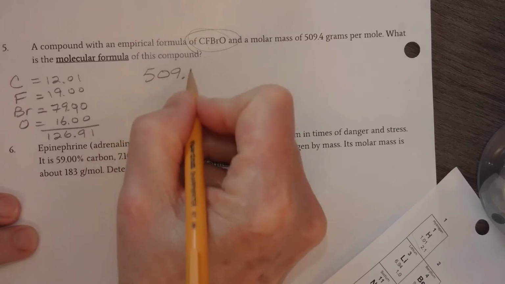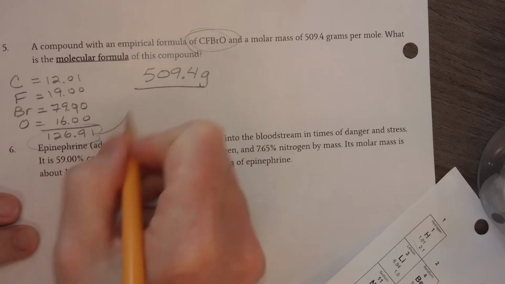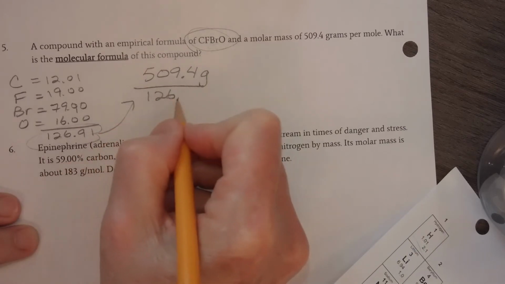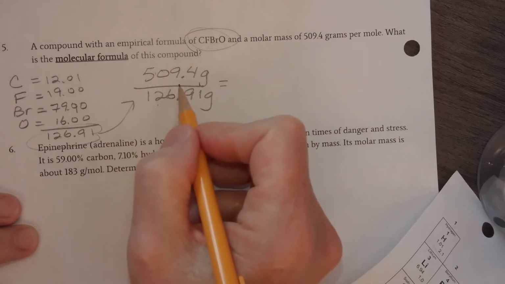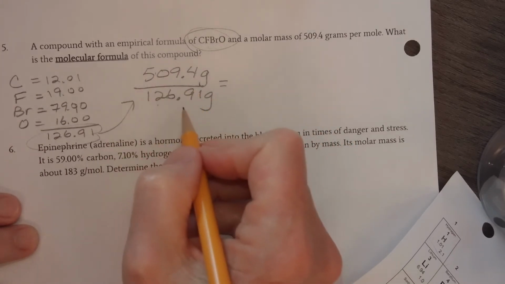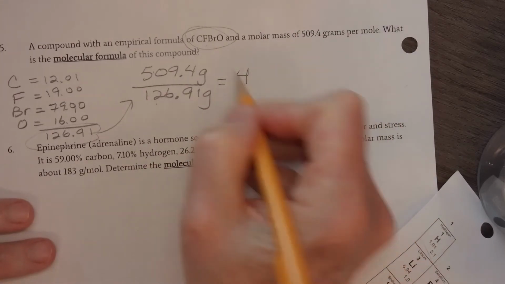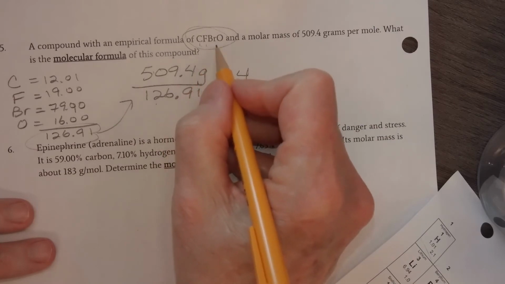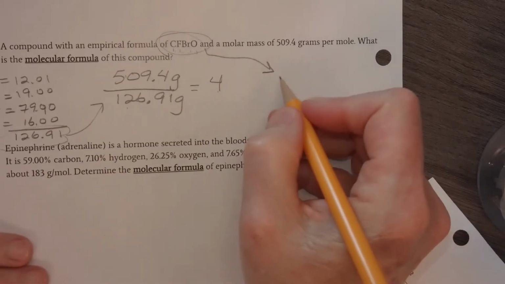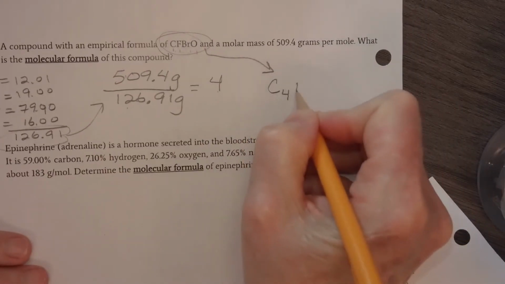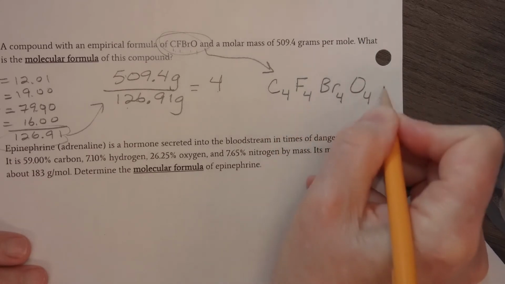So once you know this is the molar mass of the empirical formula, we know the molar mass of the compound is 509.4 grams. I divide that by my empirical formula mass to figure out how many empirical formulas are in the molar mass. Well, 509.4 divided by 126.91 is approximately 4. Therefore, I need to take each of these subscripts, which happen to be 1, and multiply them by 4. So my molecular formula will be C4F4Br4O4.